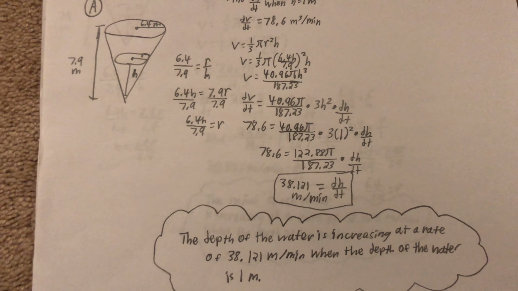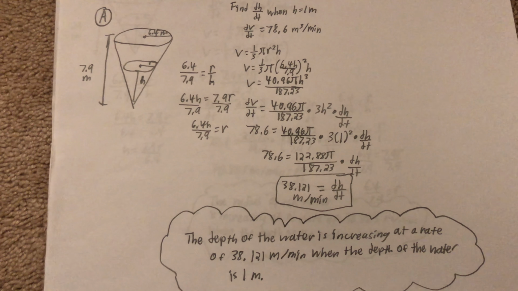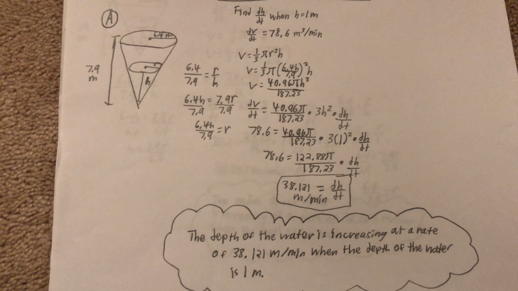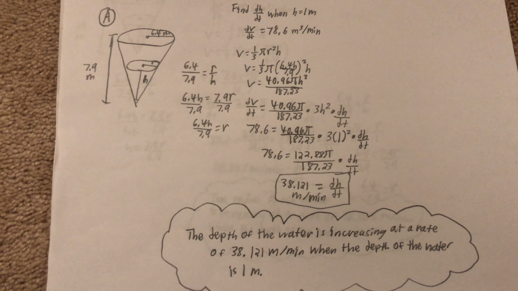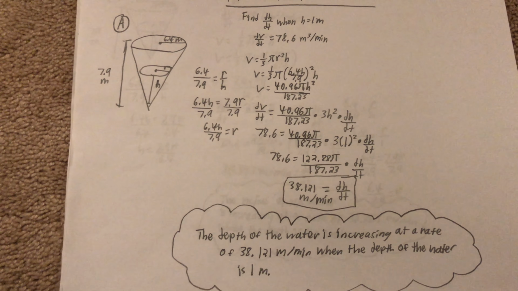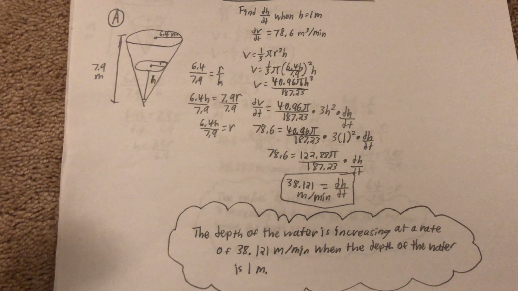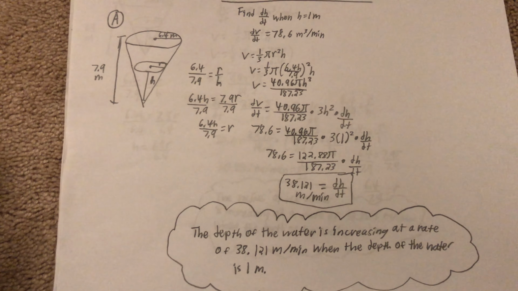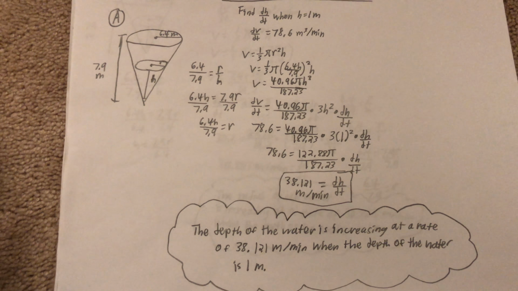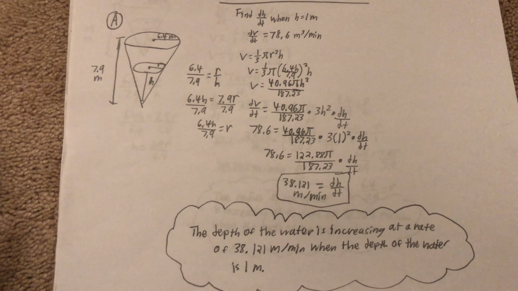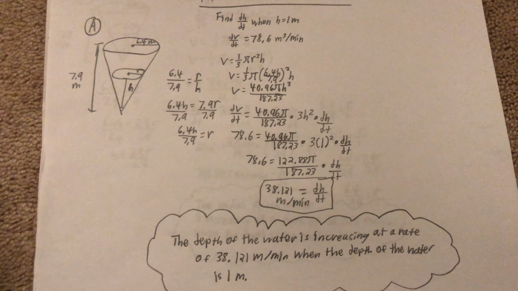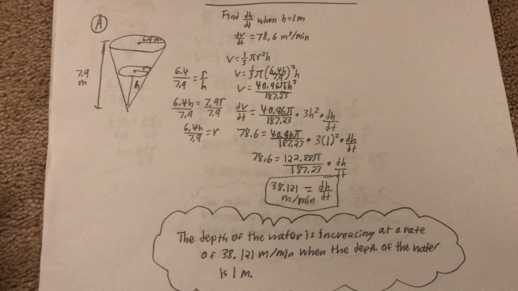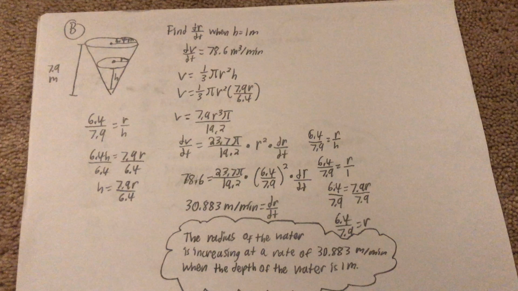Then we find the derivative of the volume and plug in 1, because that's the depth at which we're trying to find the rate at which the depth of the water is changing, and then we solve for dh over dt, which is 38.121 meters per minute. This means that the depth of the water is increasing at a rate of 38.121 meters per minute when the depth of the water is 1 meter.